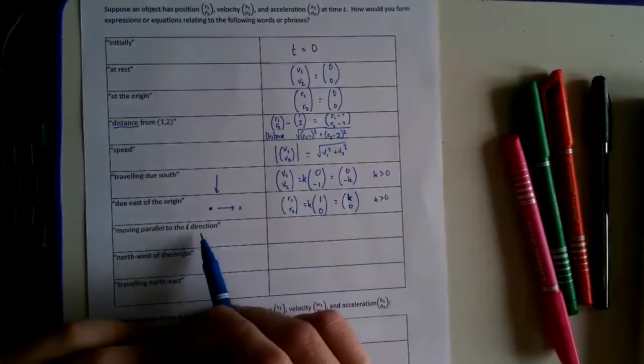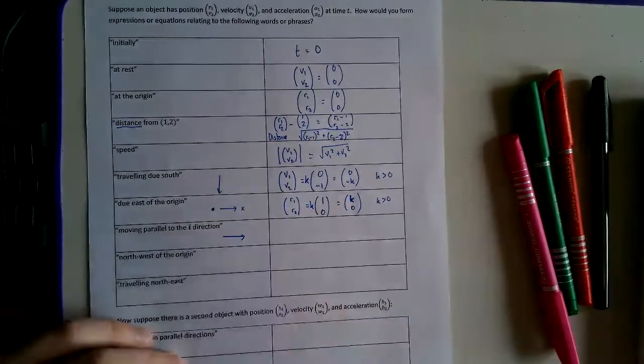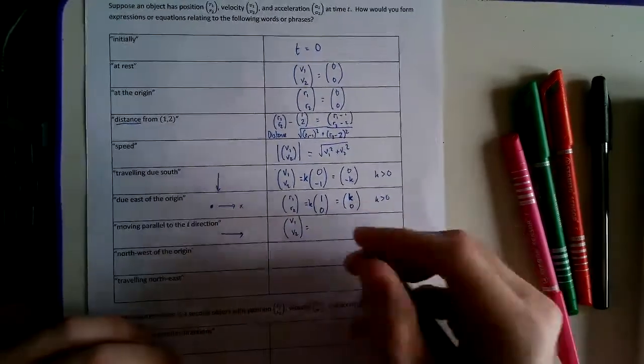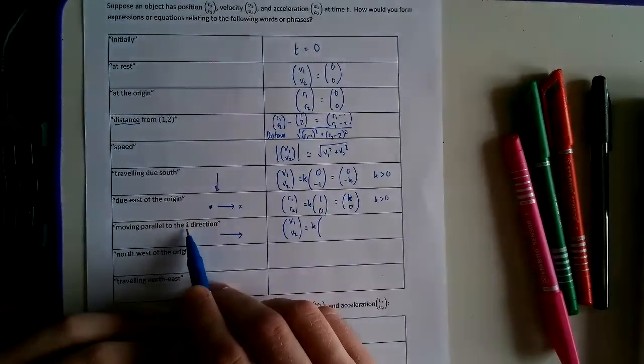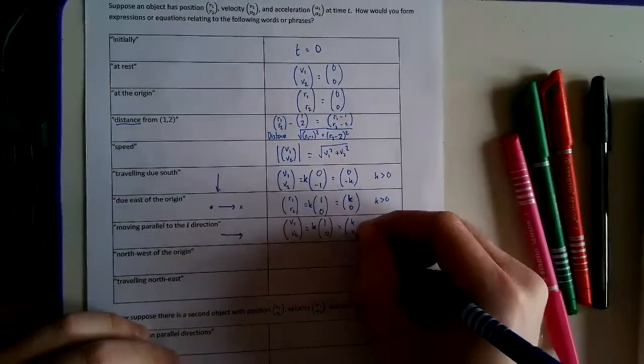Moving parallel to the i direction. Well, i direction is that way. Moving means velocity. So remember, parallel means scalar multiple of that vector there. So i is 1, 0. So again, I can write that as k, 0.